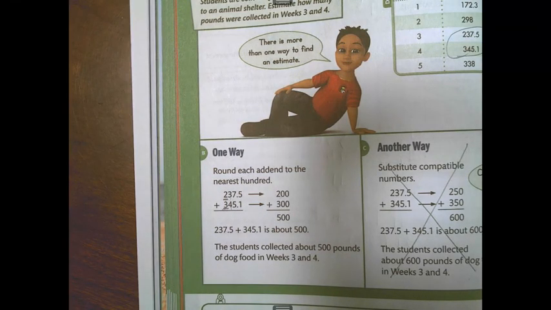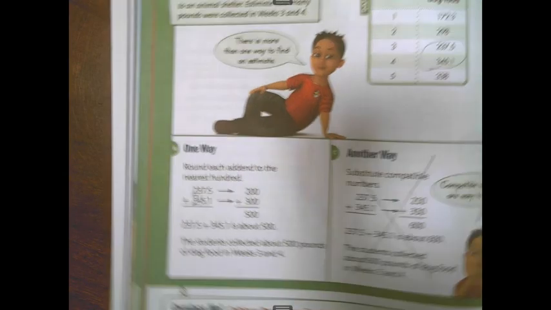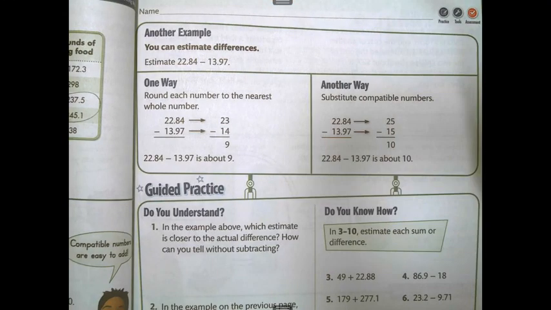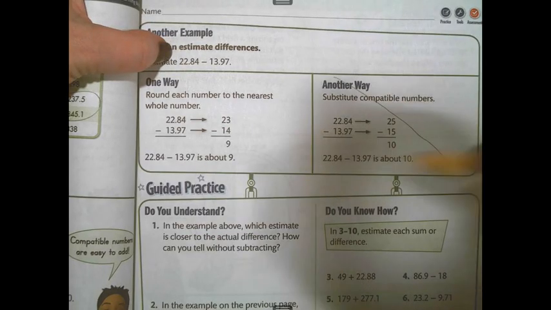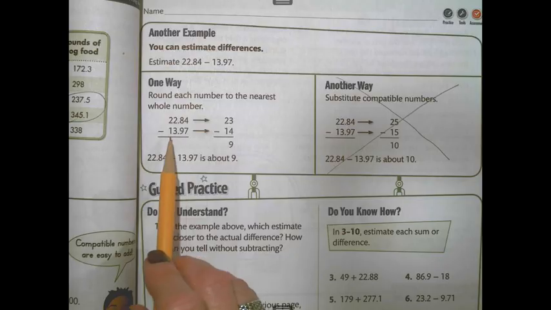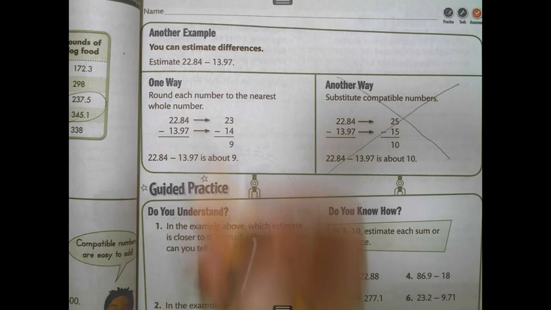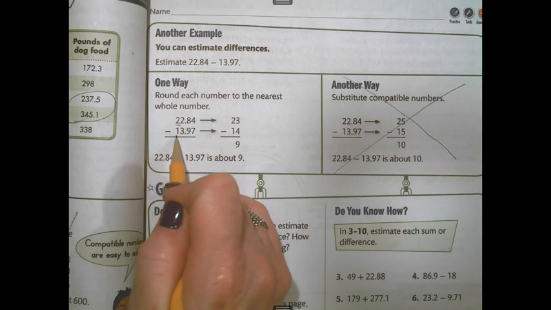All right. Now, let's go over to a subtraction example. Very similar to what we did on page 49. We're not going to use the compatible numbers. We're just going to round to the front digit. So if we were subtracting 13 and 97 hundredths from 22 and 84 hundredths, our front digits are in the tens place.